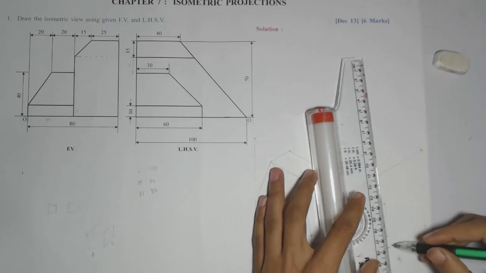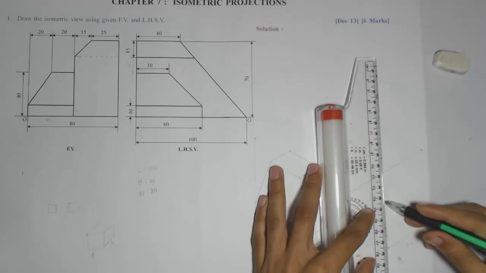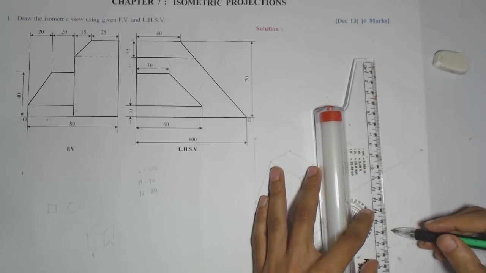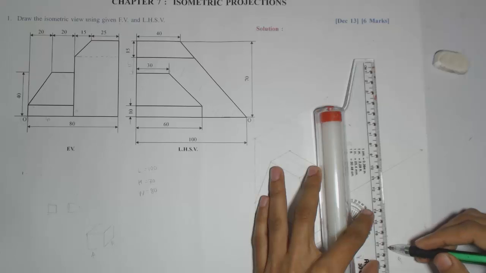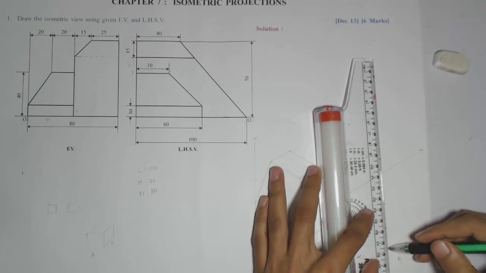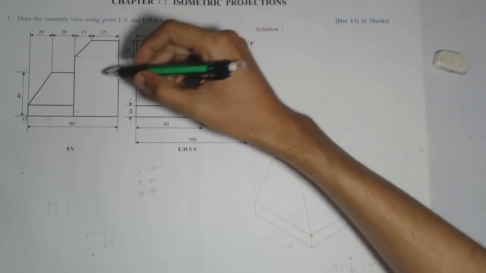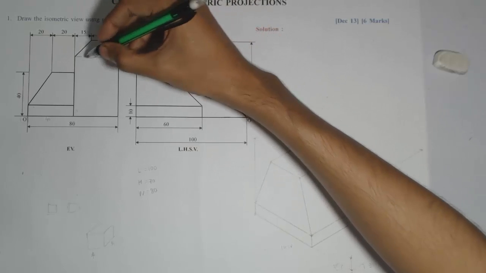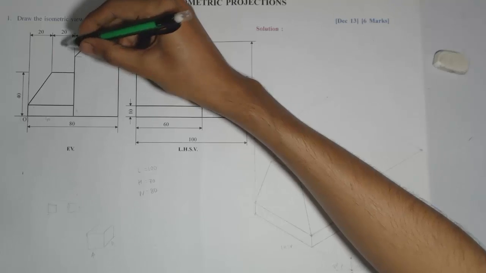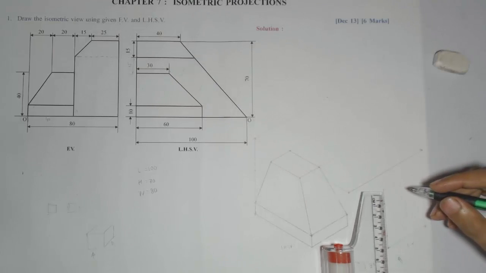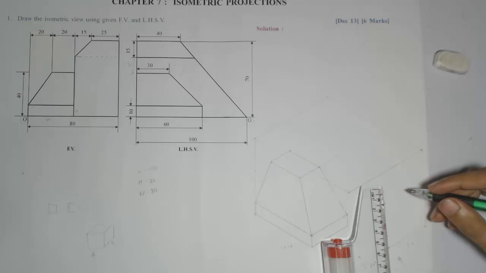That rectangle will start from the bottom and go up to a height of, that height is 55, 40 plus 15. So I need to go now up to 55. The total height is 70.